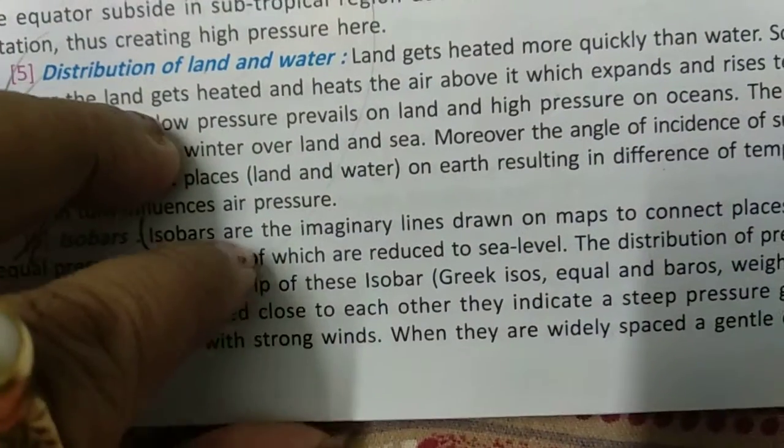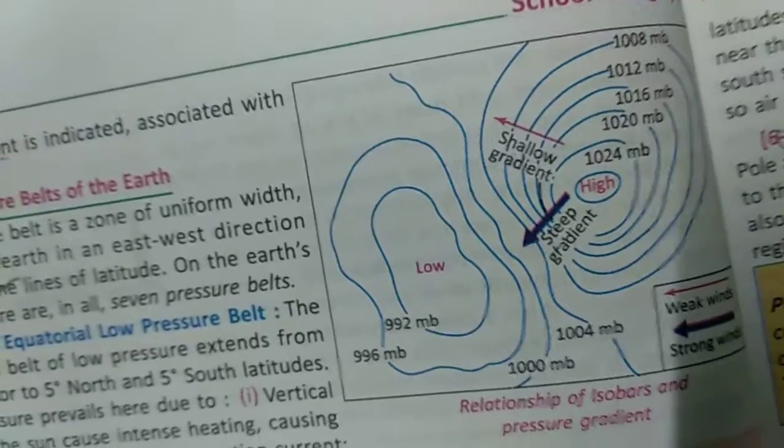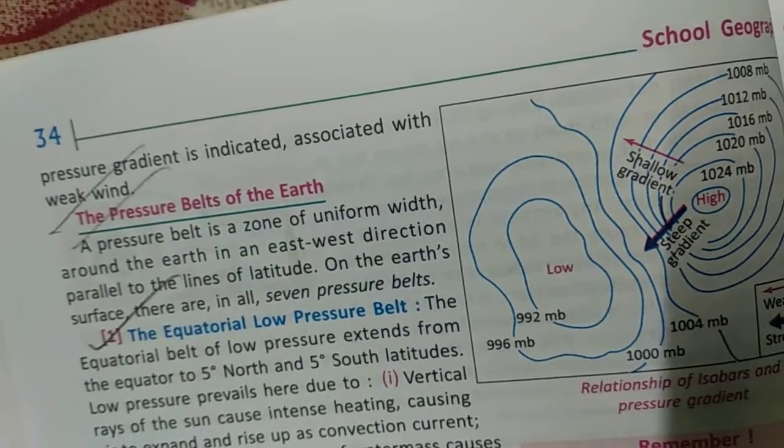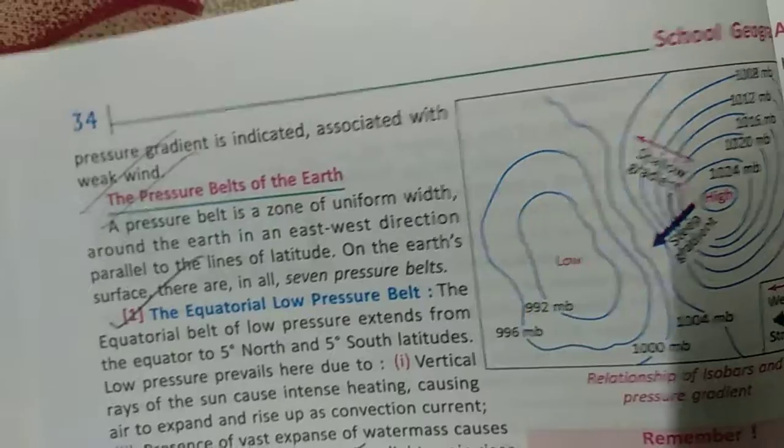When they are widely spaced, it means the gradient is gentle or weak. So here, this is weak, and this is strong.